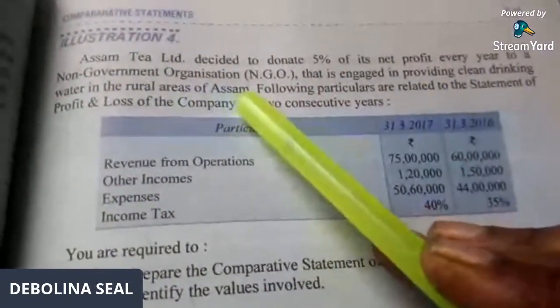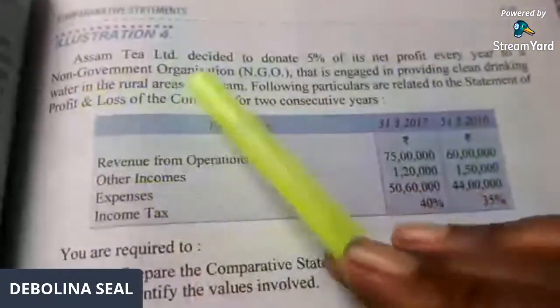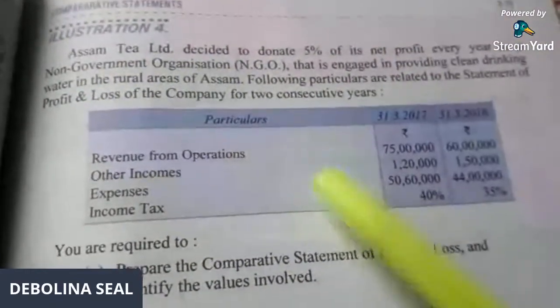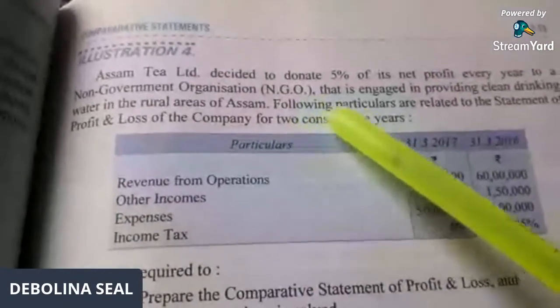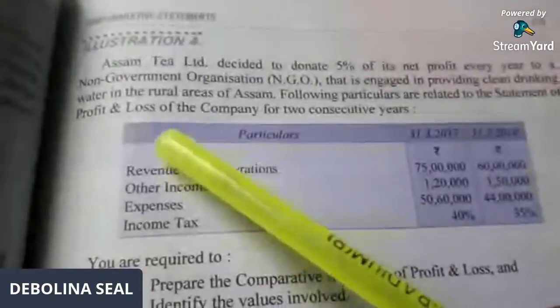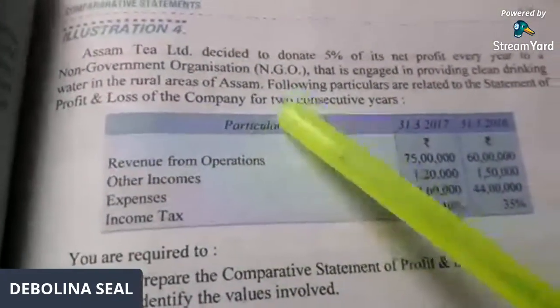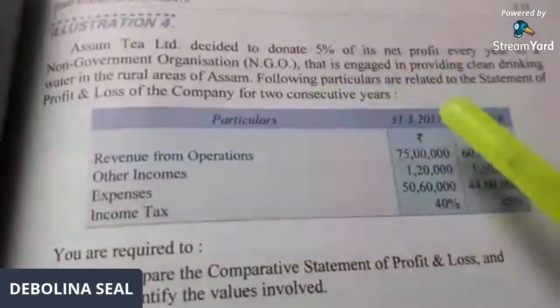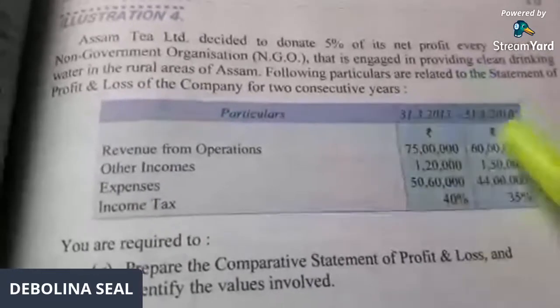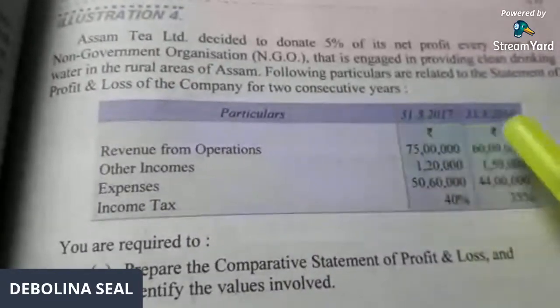These sentences are usually given because they can ask you value added questions from here. The following particulars related to the statement of profit and loss have been given for 2 consecutive years. Since you are doing comparative statement, comparing will happen only if 2 years are given. Then only you can compare.